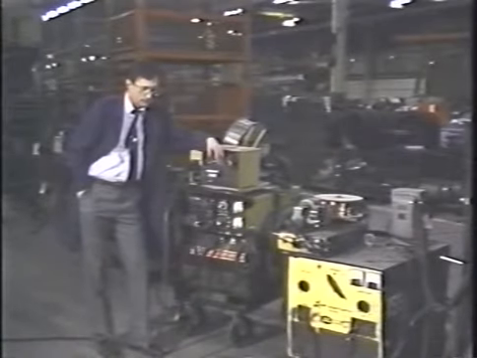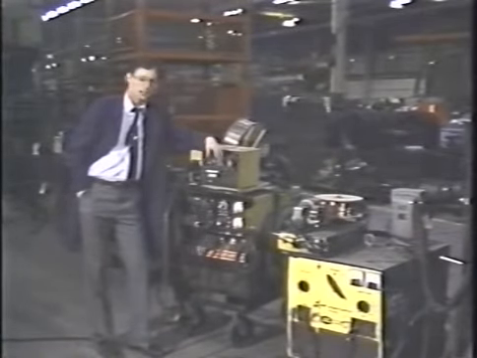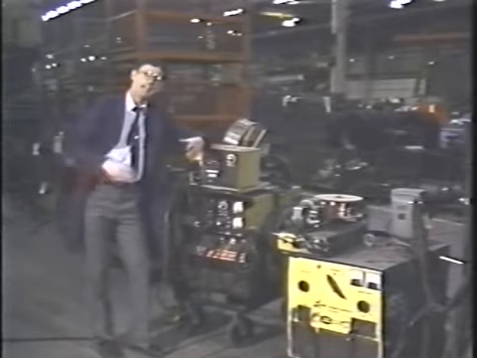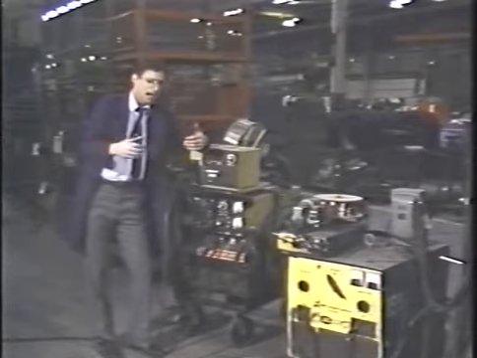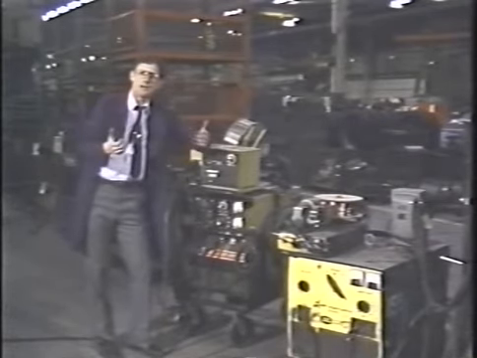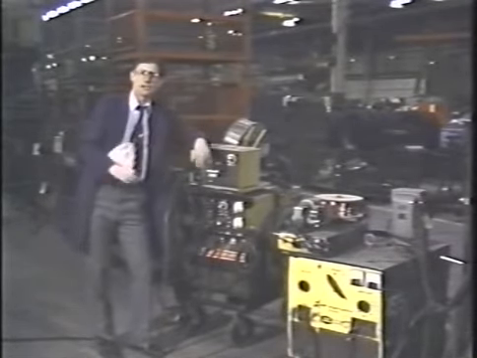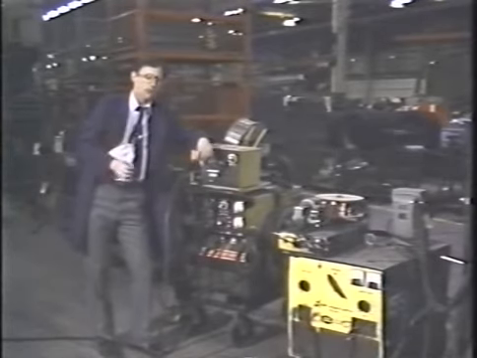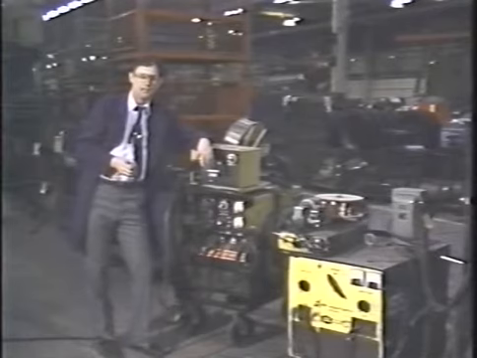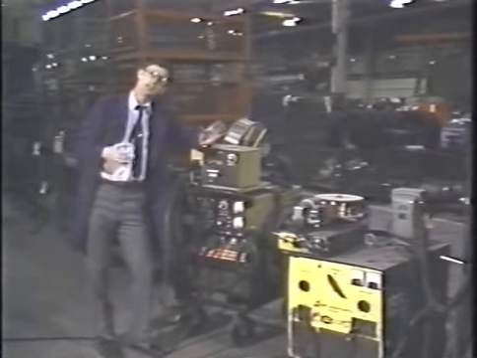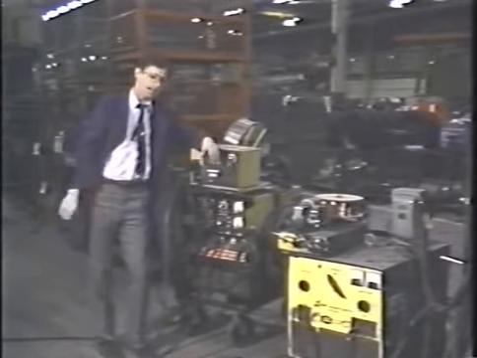You know, selecting a power source today is a little different from what it was 10 years ago. The range of size of power sources has changed dramatically as we've gone, particularly in North America, to thinner materials. The amperage output requirements are much less now than what they were 10 years ago. Let's look at some of the features that you might want to consider when you're selecting a power source.